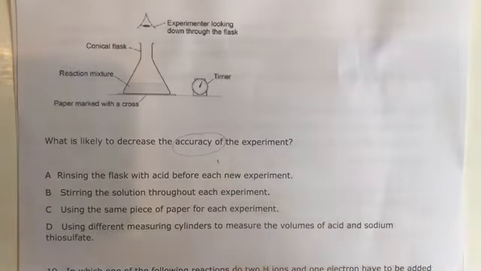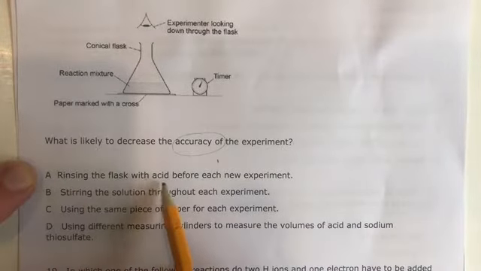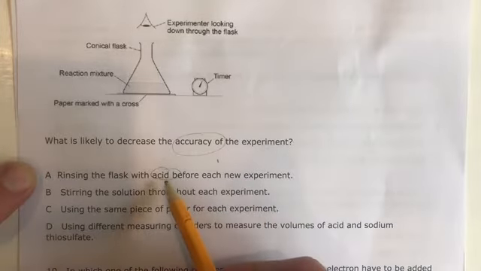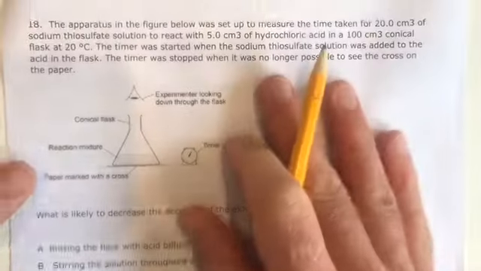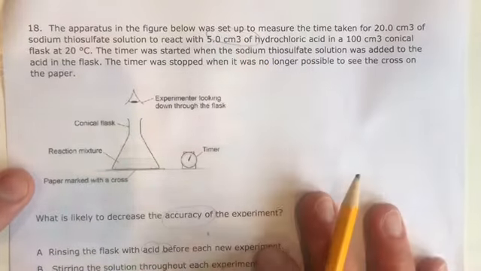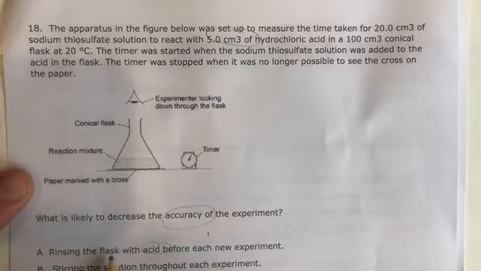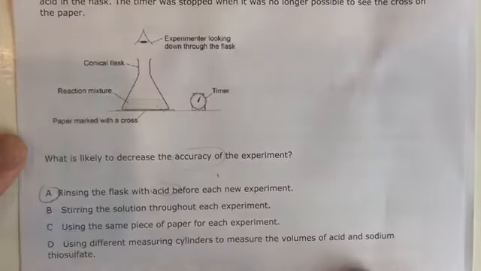Okay. If you have a look at each of these individually then, first up, rinsing the flask with acid before each new experiment. Okay, if you rinse your flask with acid, there is going to be more acid in that flask than you think you are putting in, right? You're trying to put in a set amount or volume of acid. So if there's a little bit more in there, then the reaction is going to take a little bit less time than it should have done. So straight off the bat, that is the right answer, okay?